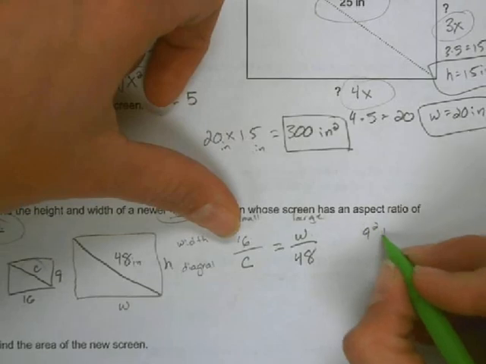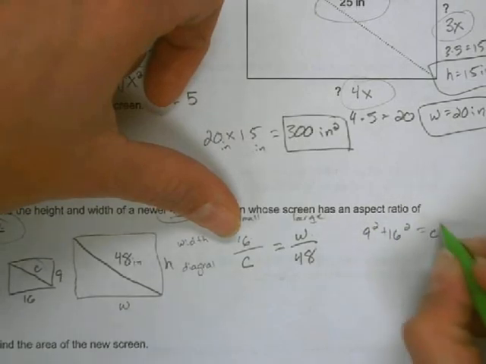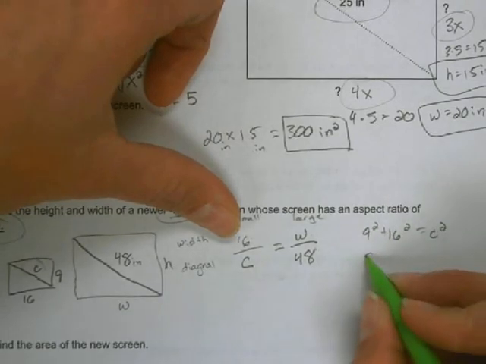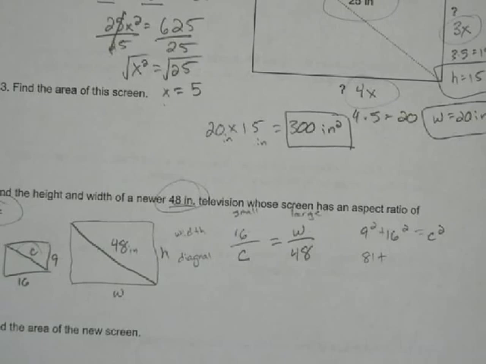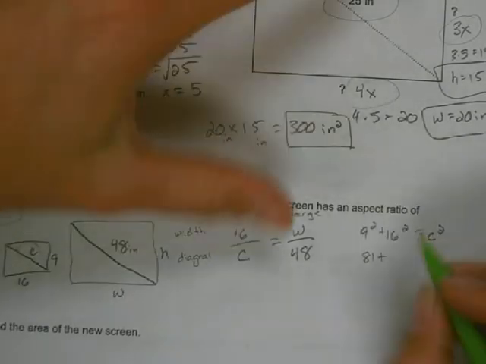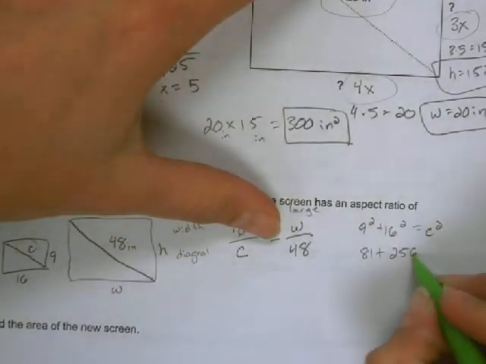So I've got 9 squared plus 16 squared equals C squared, which would be 81 plus something that I need a calculator for. 256 equals C squared.